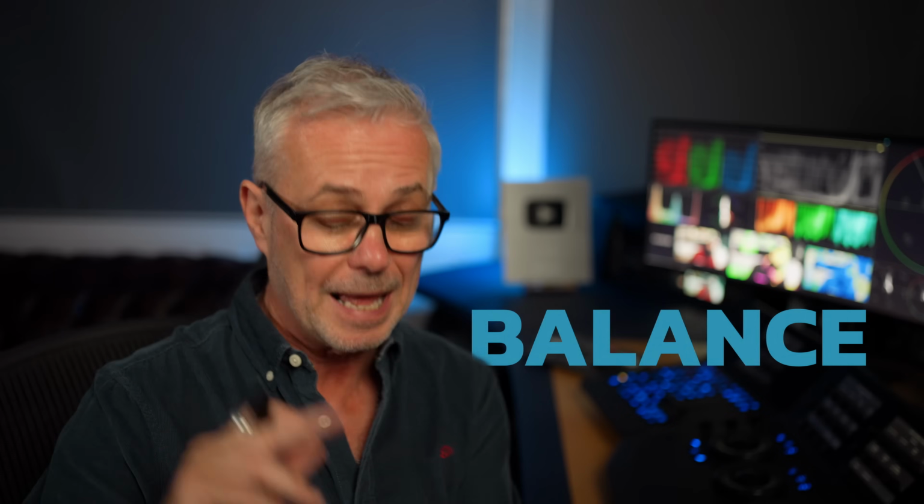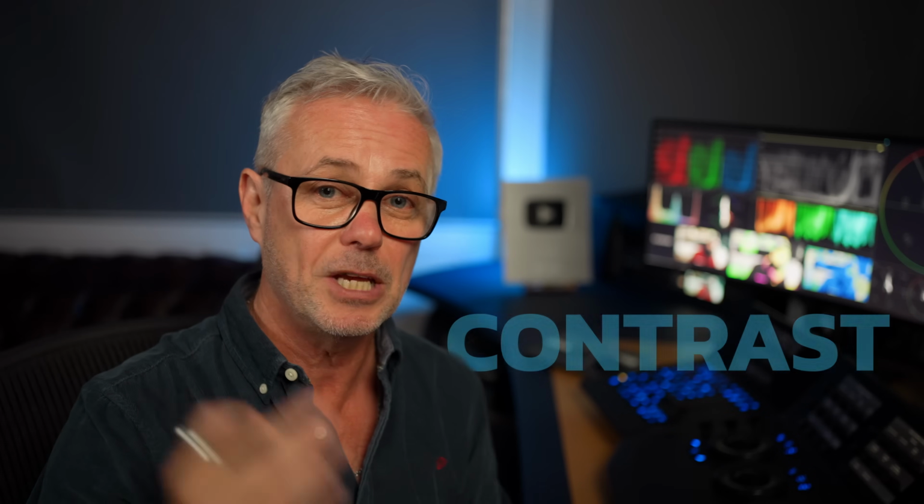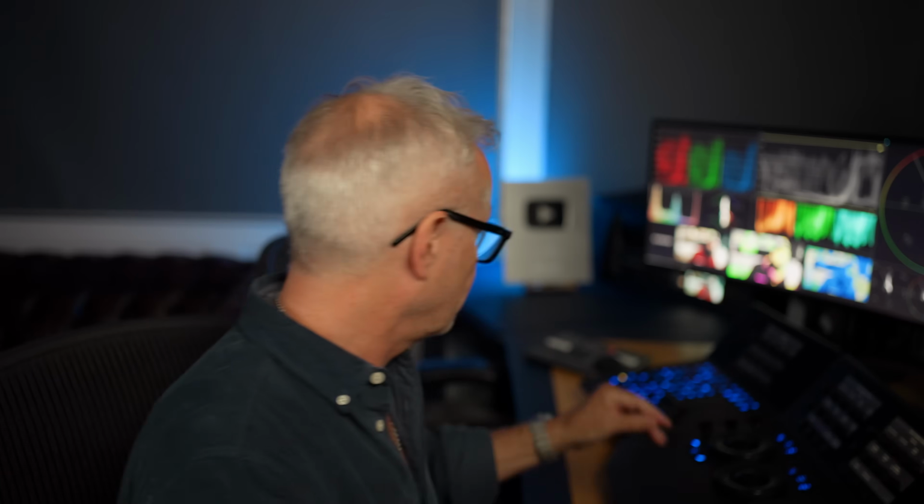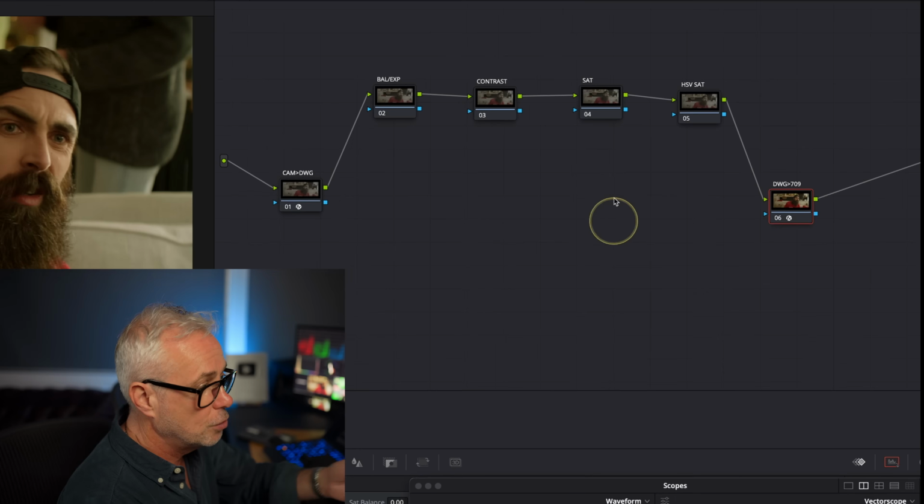So tip number 3 is balance, exposure and contrast. Make sure these are absolutely solid before you start moving on with the rest of your grade. You don't want to start doing things like color warper and magic mask, all this sort of stuff, until you've got your balance, exposure and contrast absolutely solid. So let's have a look at that on the new node tree that we've built.